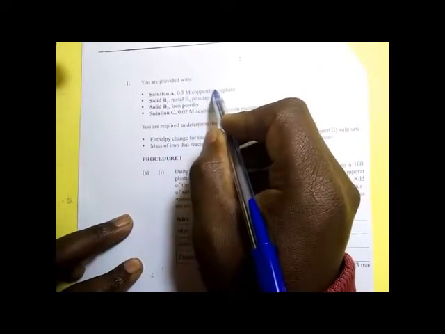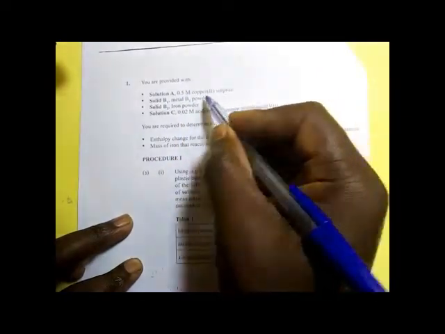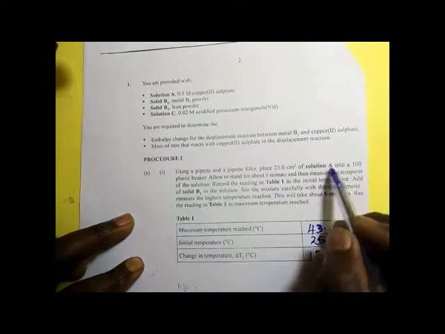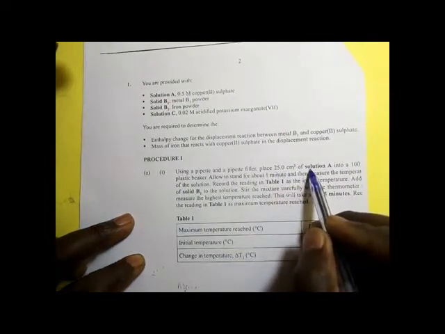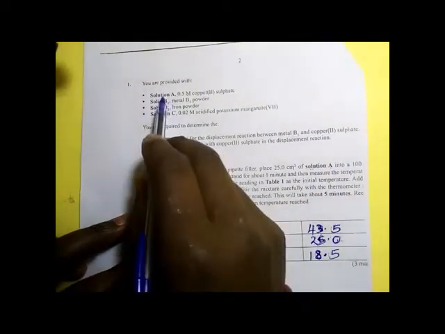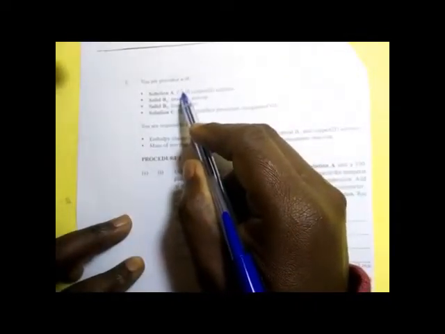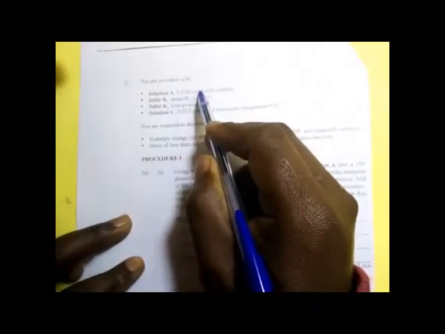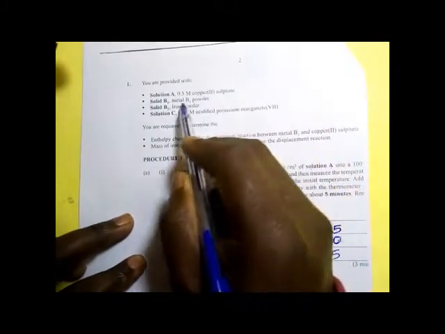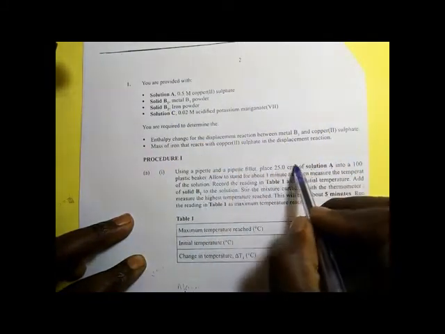Therefore, we can easily get the number of moles. Remember, we used 25 cm³ of solution A, which is 0.5 molar. So we ask, if 0.5 is the number of moles in 1000 cm³, what about 25, the one that was used?